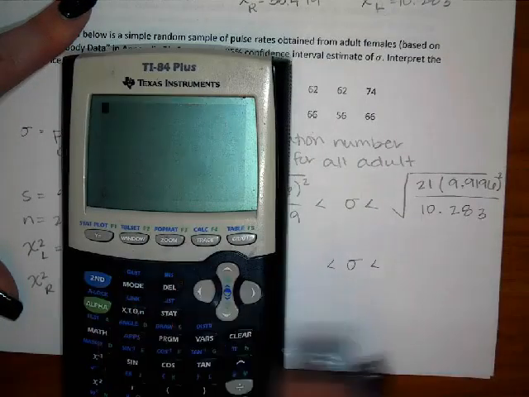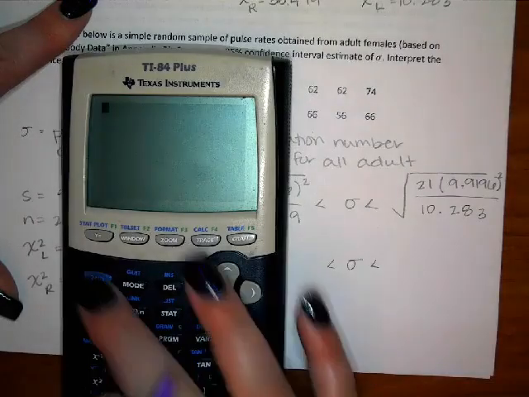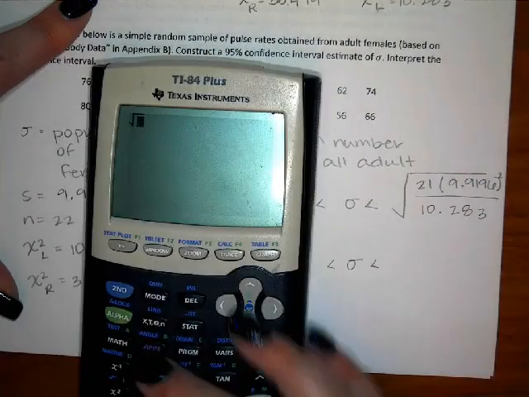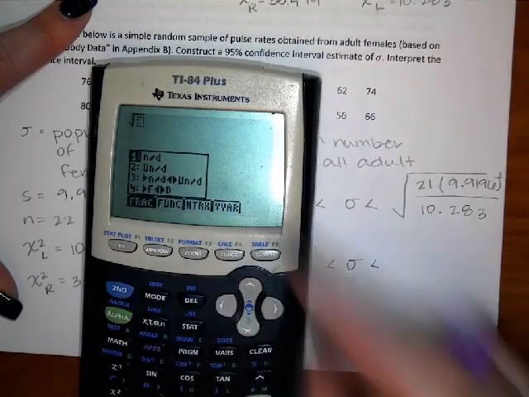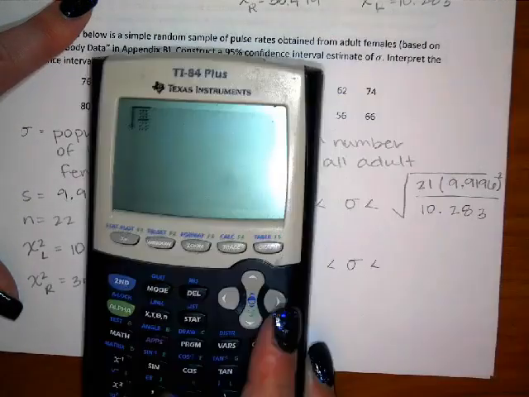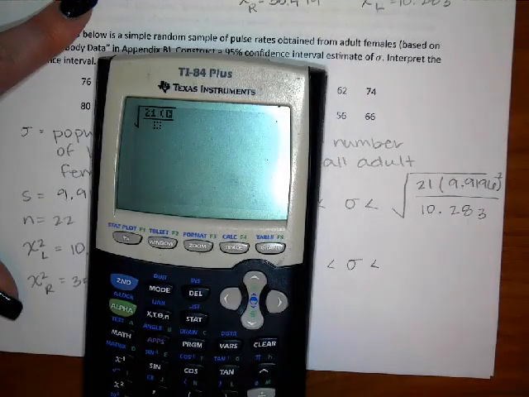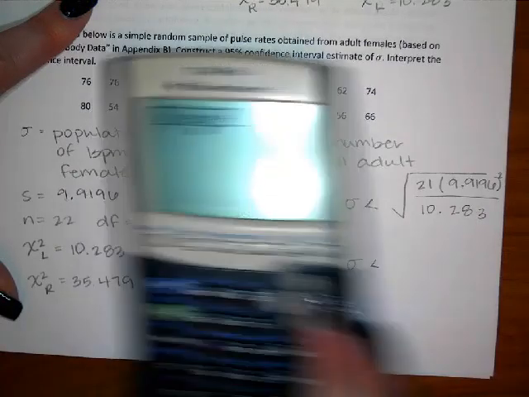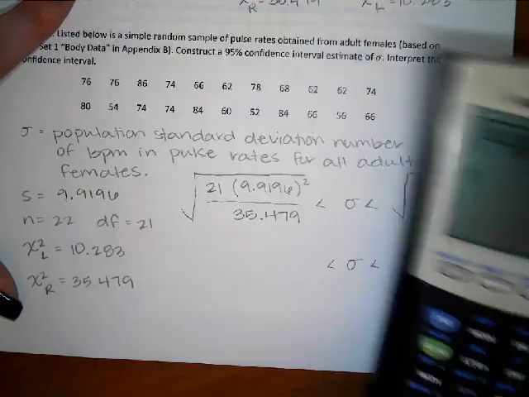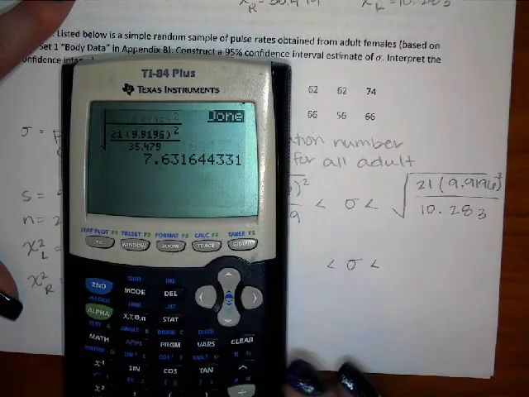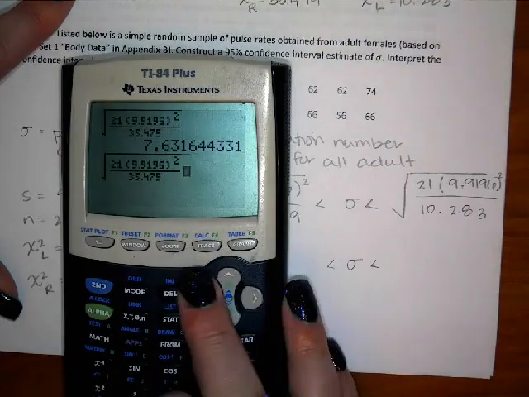So I'm going to type in the square root, and I'm going to do alpha y equals, just so I can type this in as a fraction. So 21 times 9.9196 squared divided by 35.479. And then I'm going to do the next one.